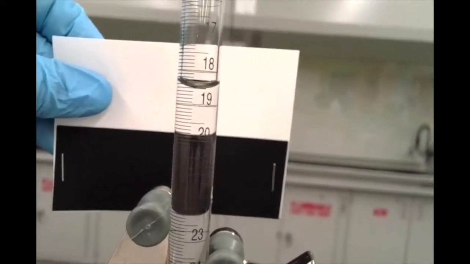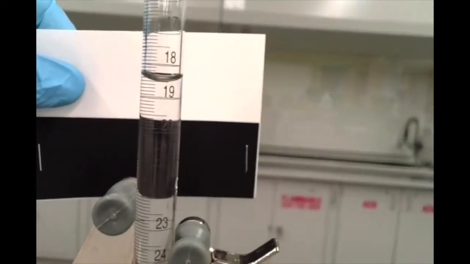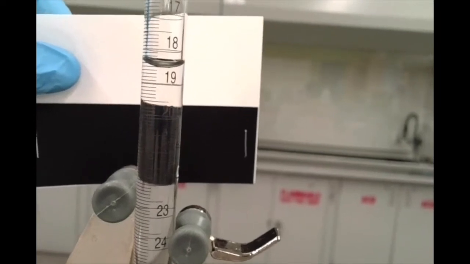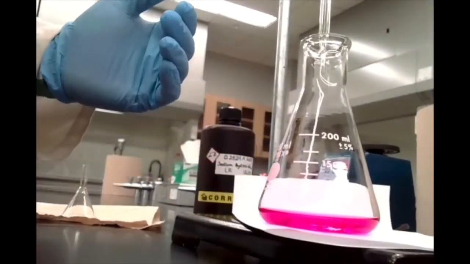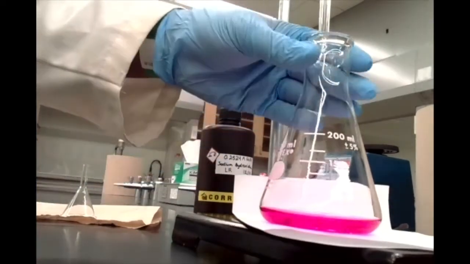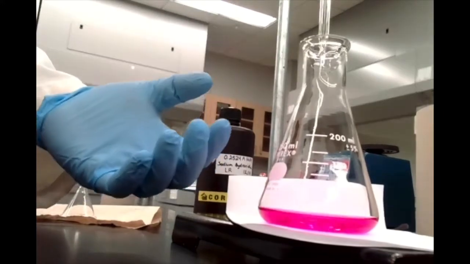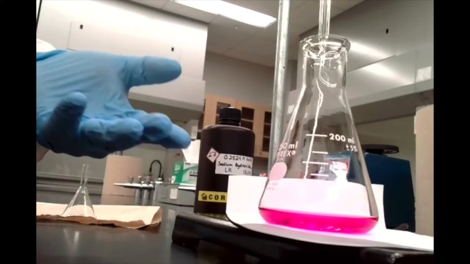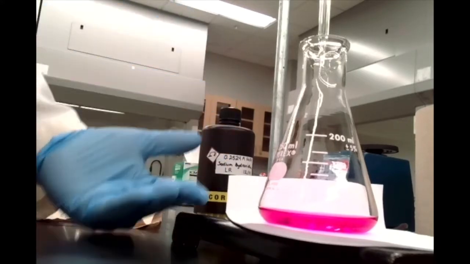I'll take another picture with my phone, hopefully, and that'll give you another, hopefully less blurry, easier to read picture there. As I mentioned, we've kind of overshot the endpoint here, right? This pink color is staying, but I don't know at what point this pink color showed up first. Was it the drop right before this? Was it a couple of drops before this? I'm not sure, because we didn't know where the endpoint was, so we kind of overshot there.